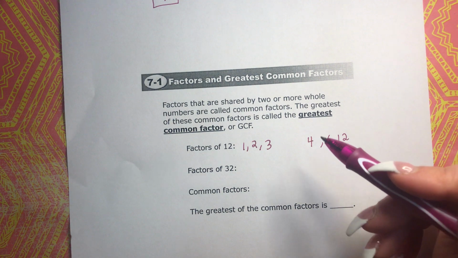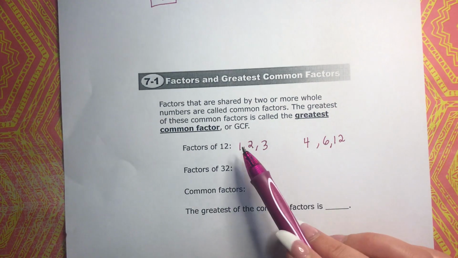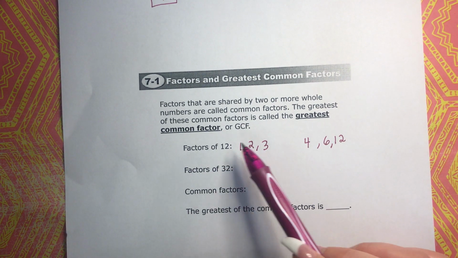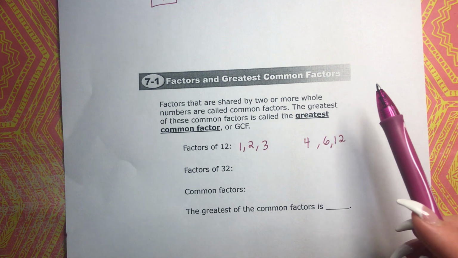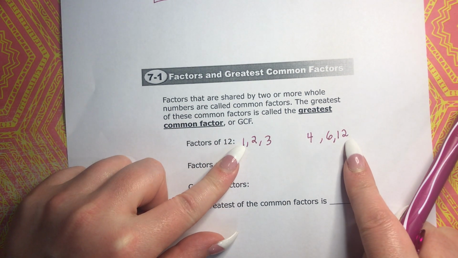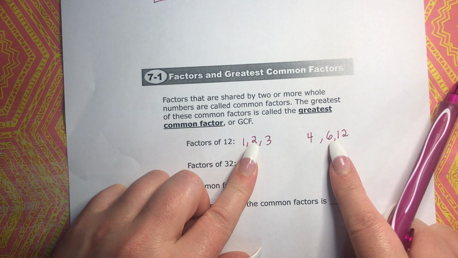And this is the kind of cool thing about factors. When you start with 1 and you get to 12, the 1 is the smallest and 12 is the biggest, and those numbers are really far apart. But the next factor is 2, and its pair is 6.